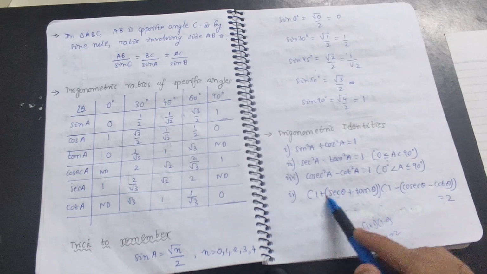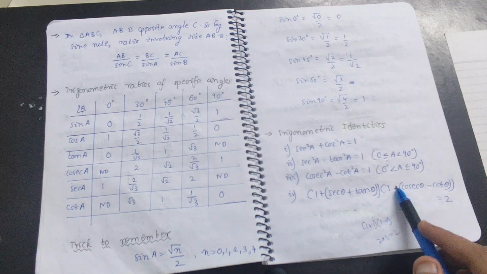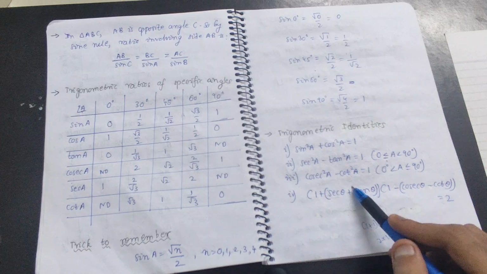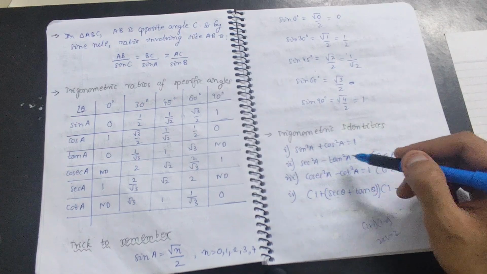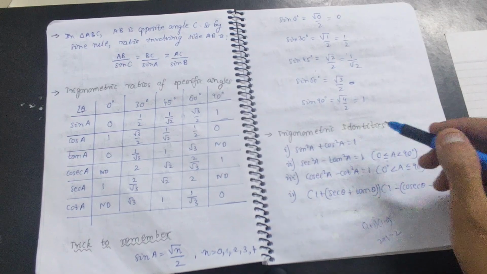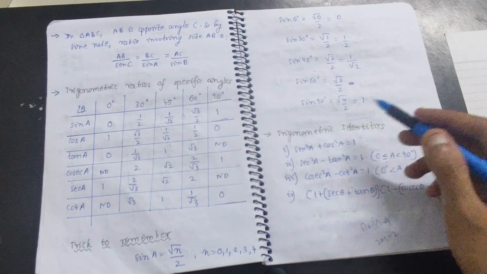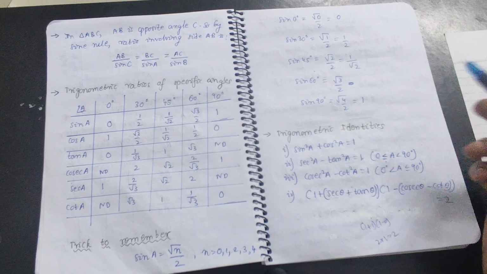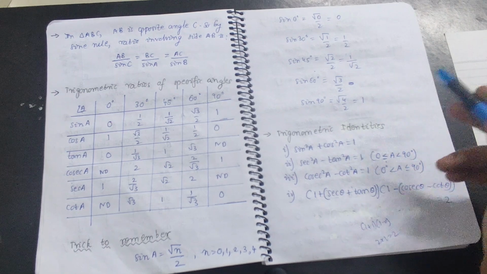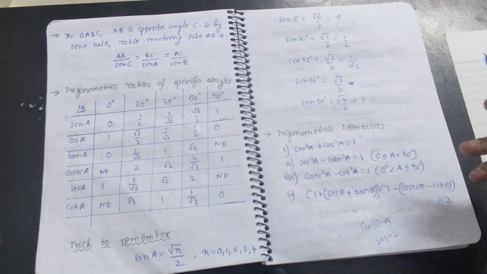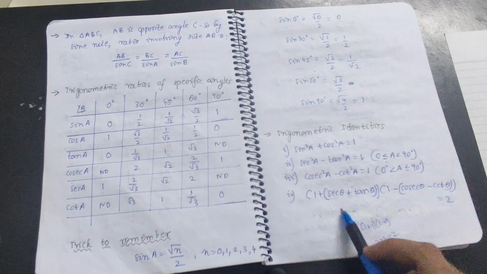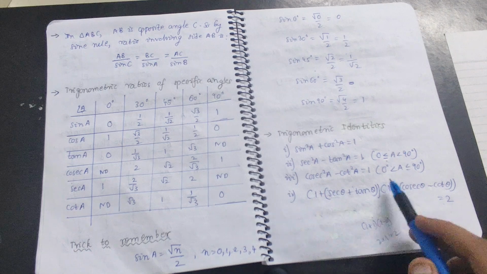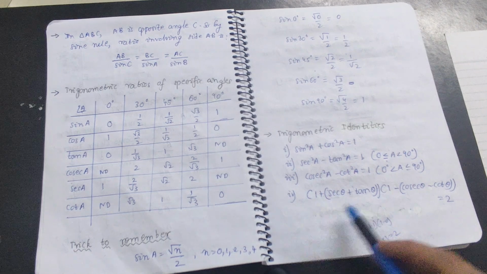Here, 1 plus secant theta plus tan theta into 1 minus cosecant theta minus cot theta is 2. How can you remember this? In secant square theta minus tan square theta, what is the first term? Secant theta plus tan theta, right? Out of secant square theta minus tan square theta, you can write secant theta plus tan theta into secant theta minus tan theta. So secant theta plus tan theta is the first term and you can just add 1 here. Okay, this is the first term of this equation.